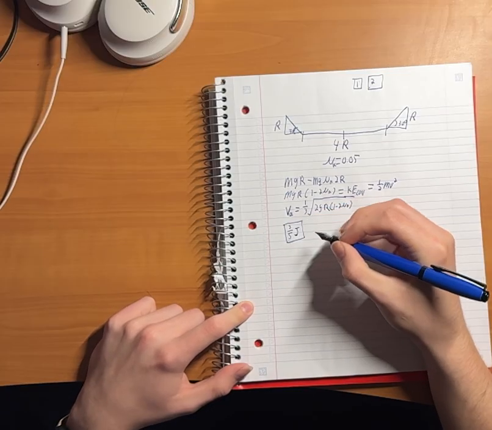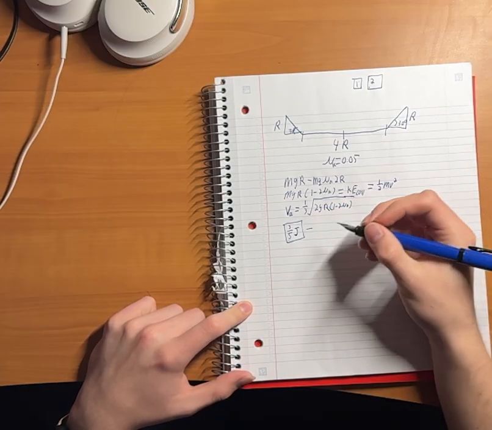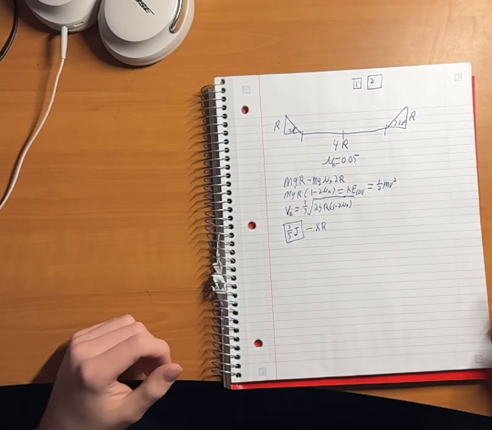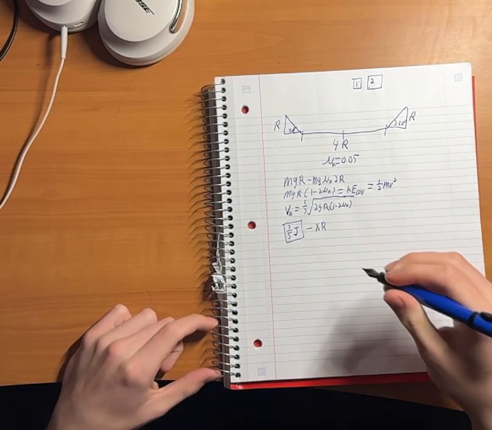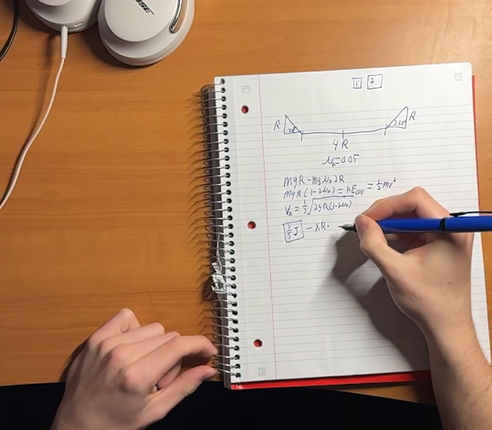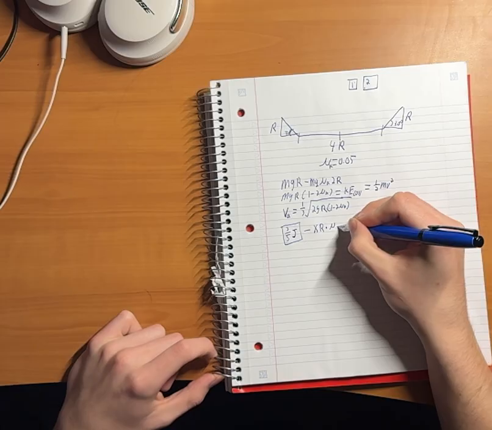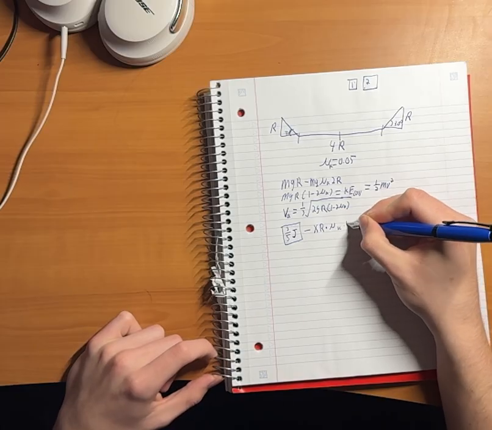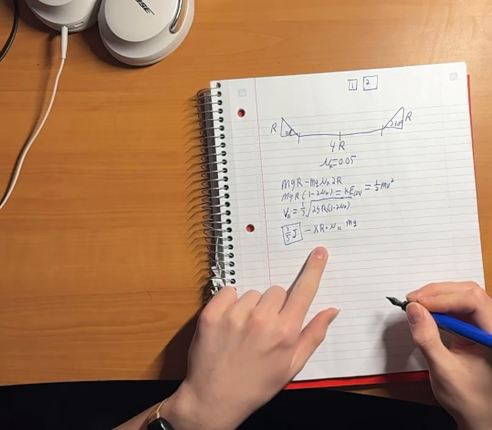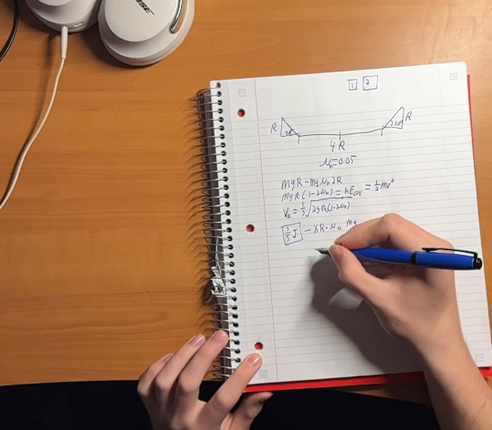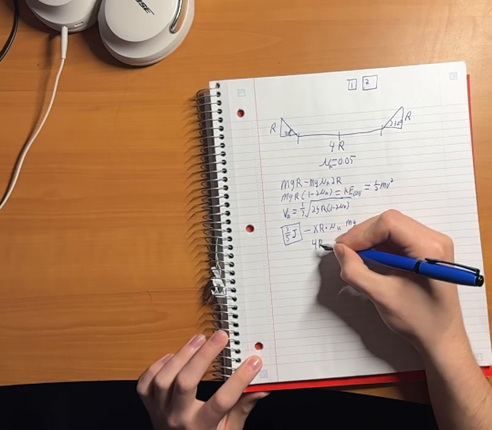And if we have 3/5 of a joule, minus some distance, and it's that distance times mu_k times mg, and if we solve the equation out, it ends up taking 4r to come to a complete stop, right?